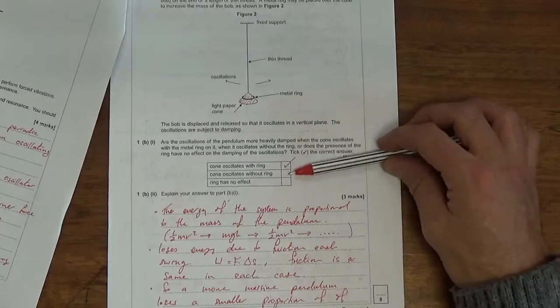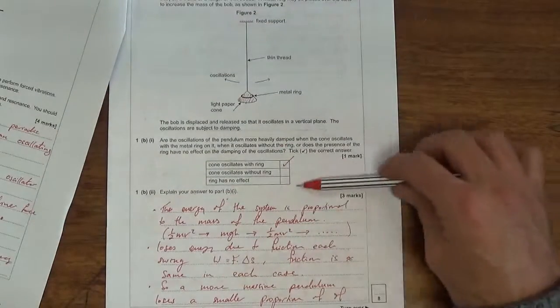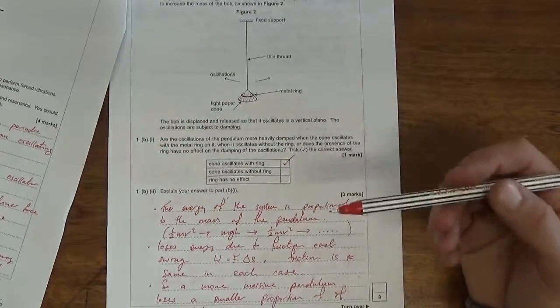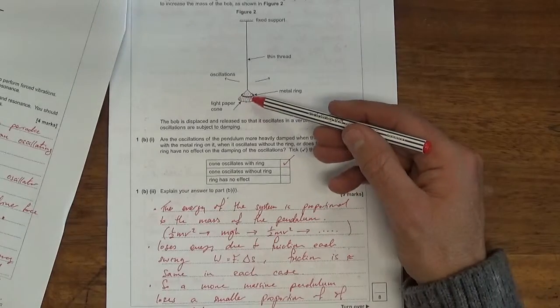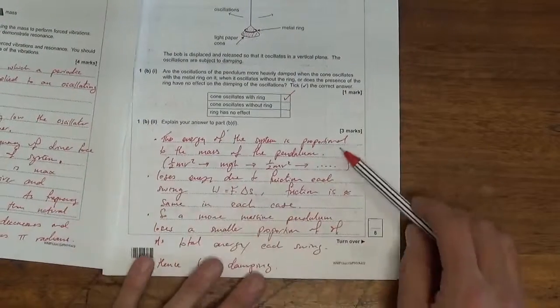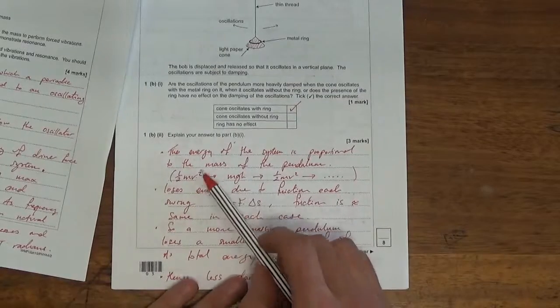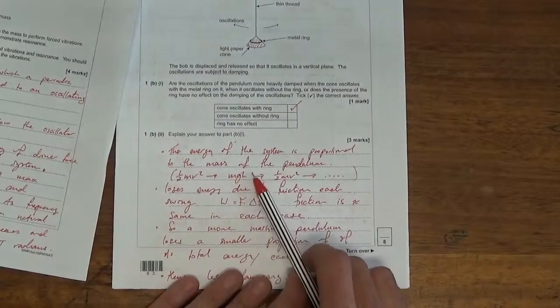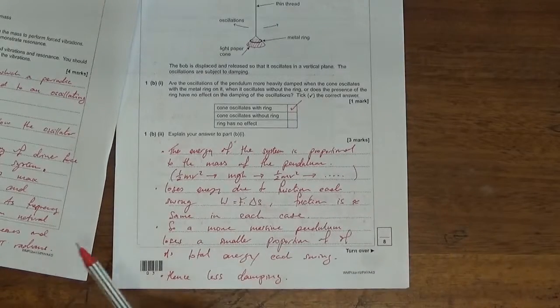It's kind of interesting, really. I think the wording is a little bit dodgy here. Basically, the cone oscillates for longer and has less damping when there is a ring on it. The reason for this is that the energy of the system is proportional to the mass of the pendulum. If you think about what a pendulum is doing, it's going from kinetic energy to gravitational energy, to kinetic energy to gravitational energy, swinging backwards and forwards, making this transfer.